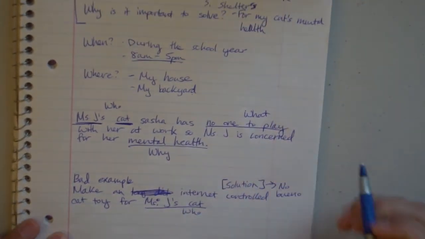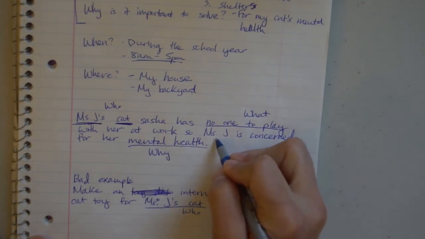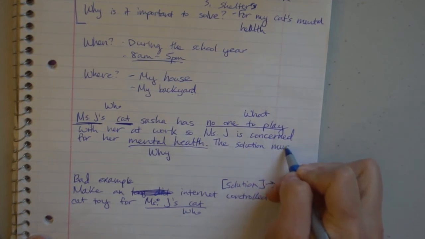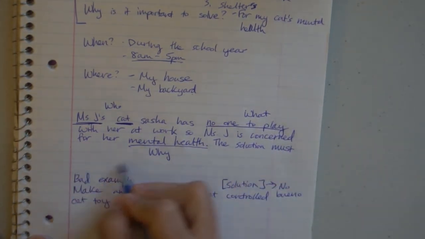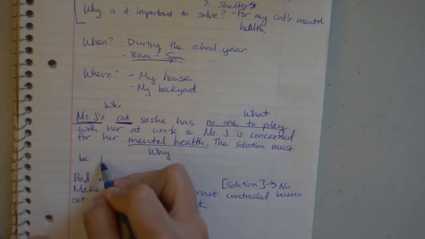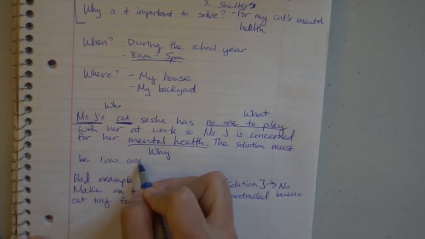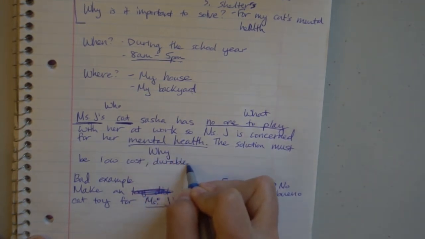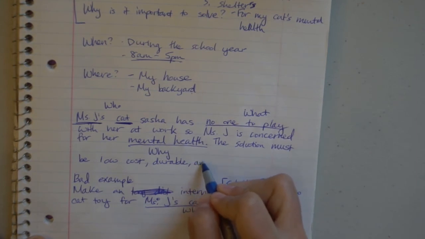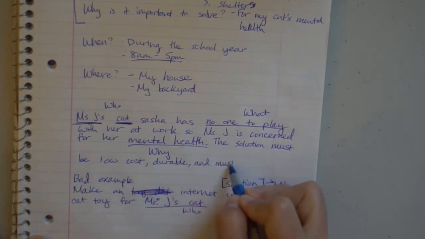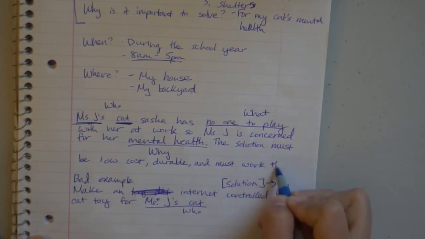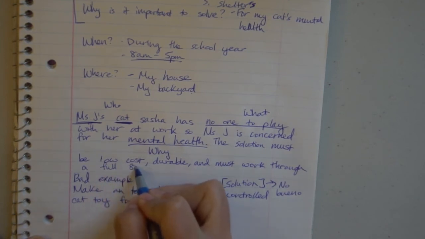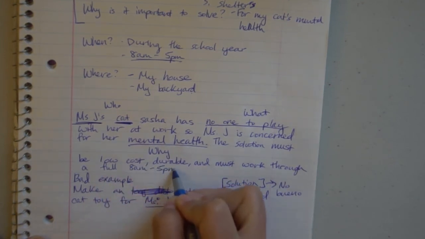And our second line might be something like, the solution must be low cost, durable, and must work through a full 8 a.m. to 5 p.m.